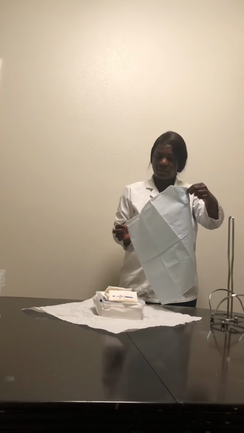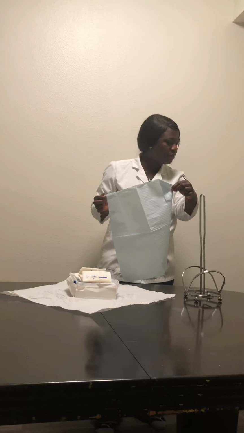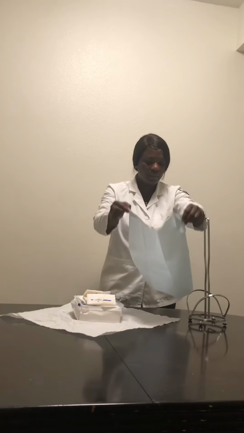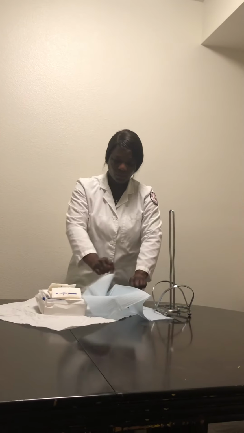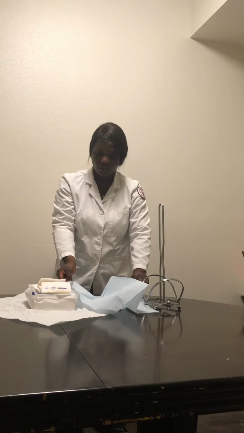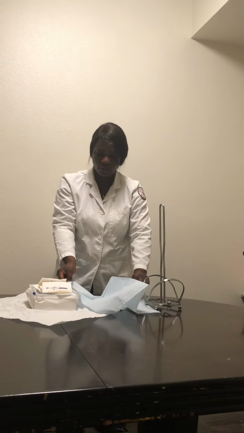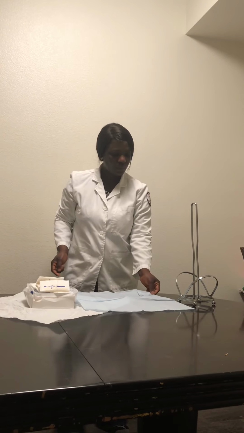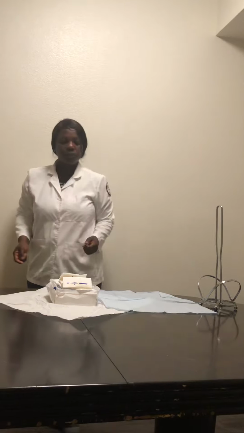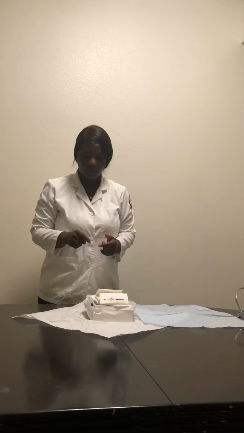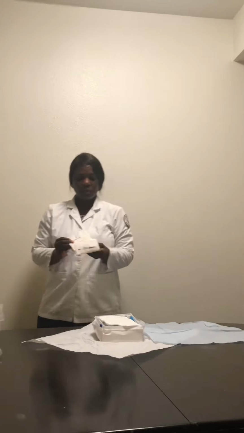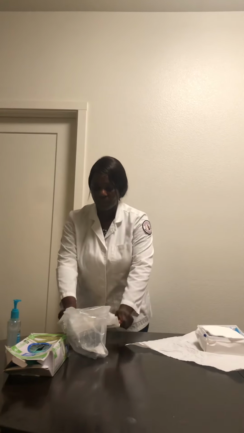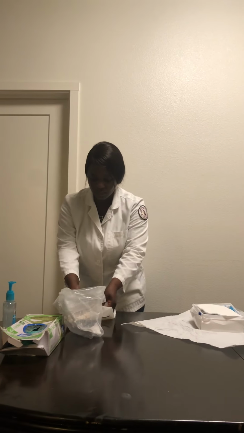I'm going to place this underneath the patient carefully, using the sterile technique. Okay, Miss Gloria, please can you make a bridge for me so I can put this underneath you? Okay, now I'm going to get my sterile gloves. Using the sterile technique, I'm going to open my gloves and put it up.